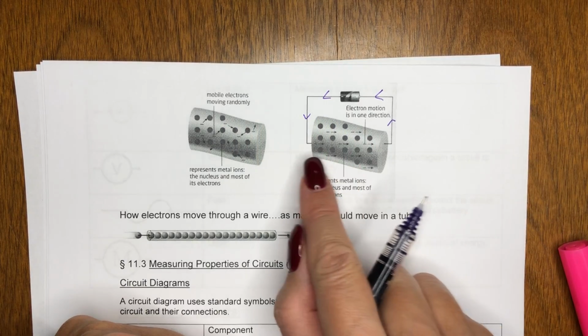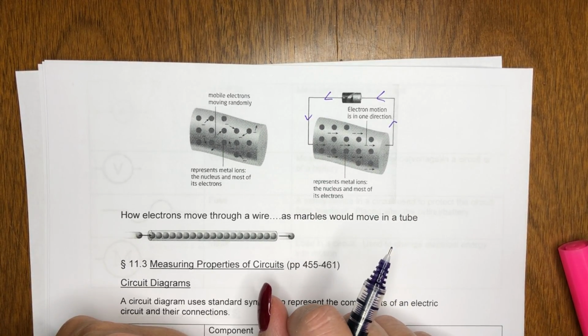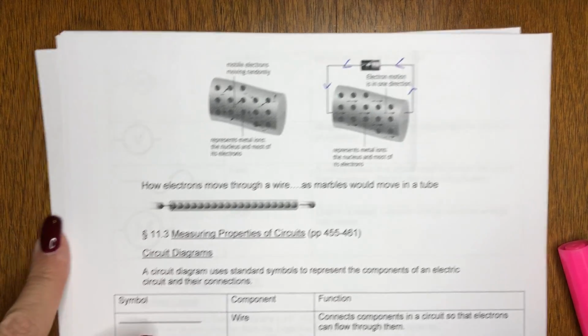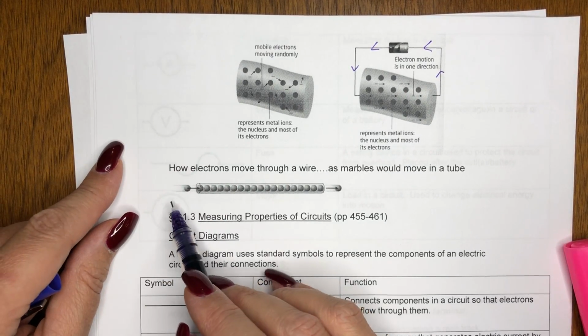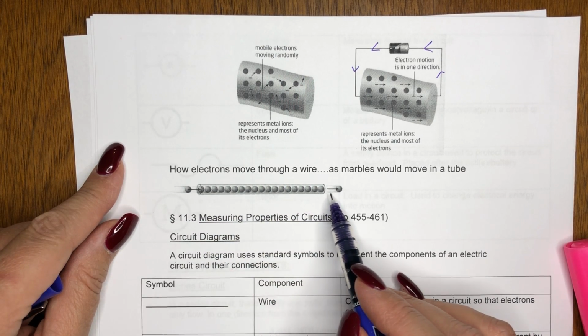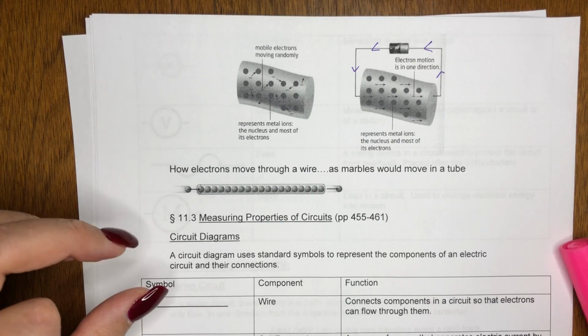And you see that all the electrons are moving in one direction. So electrons move through a wire as marbles would move through a tube. You can see that this is what's happening right here. Okay, so that is how electricity moves.